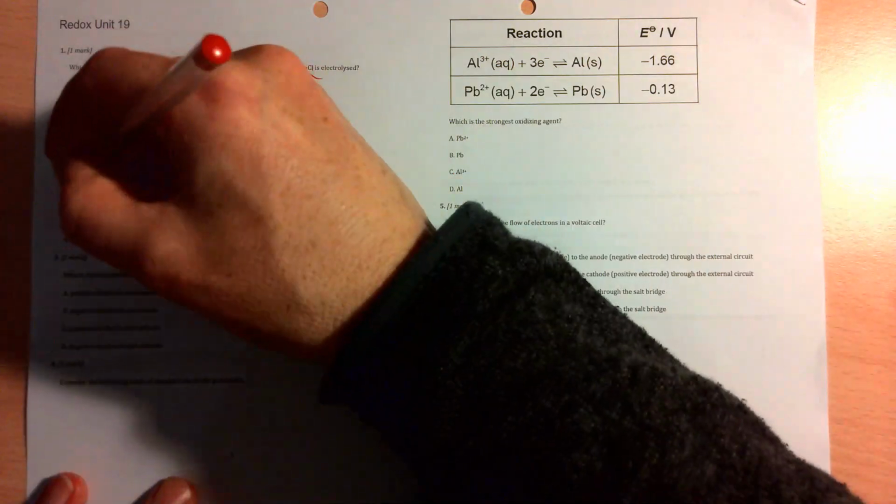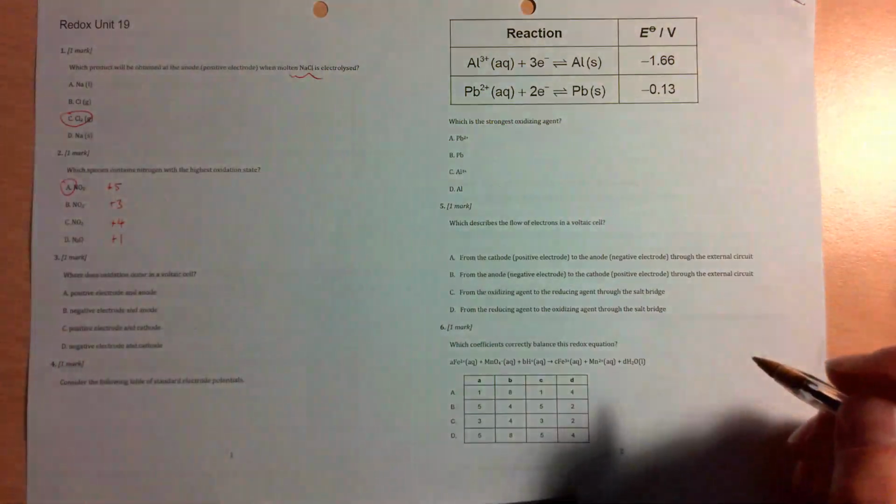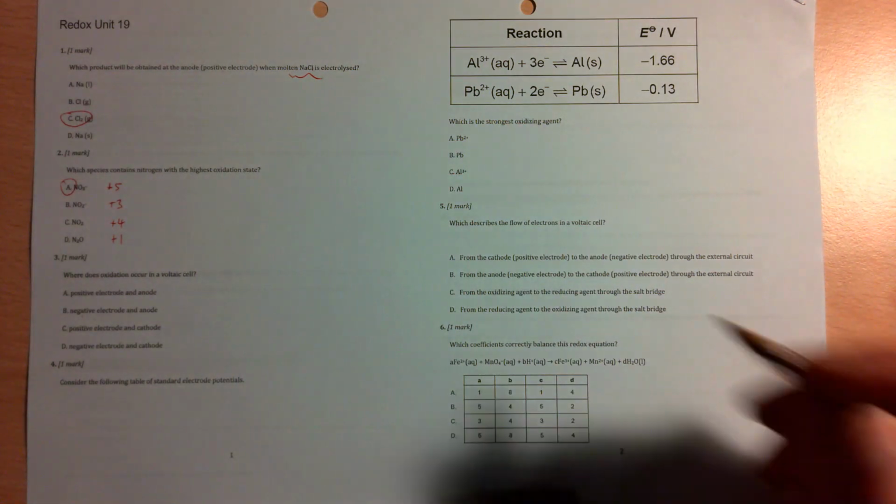Okay, so this is standard level stuff. You should be able to work that through, and so it must be A, the answer. If you need help with that, by all means, go ahead and ask.